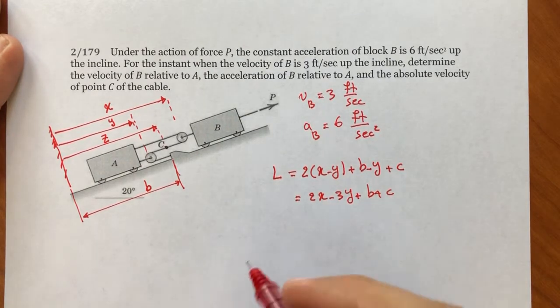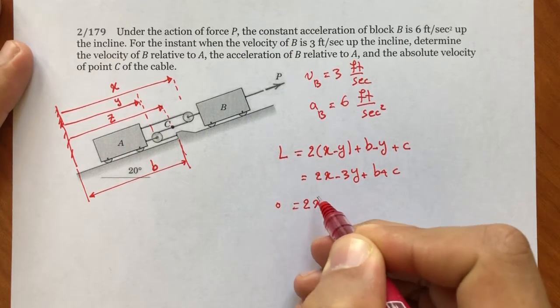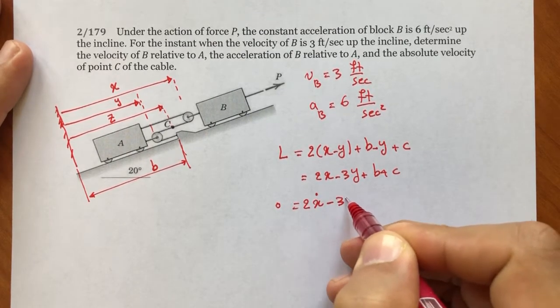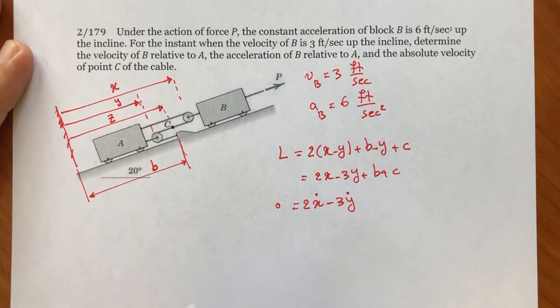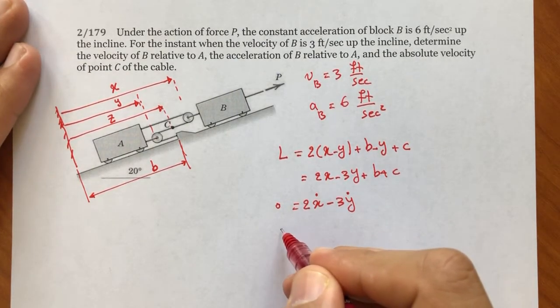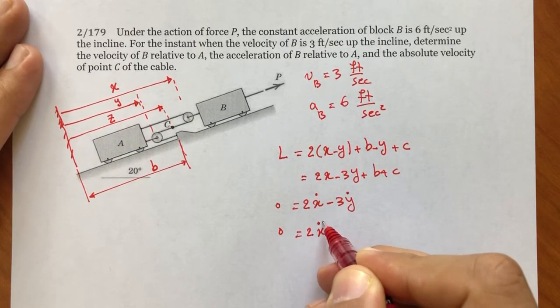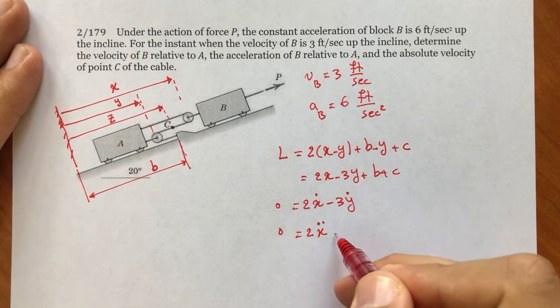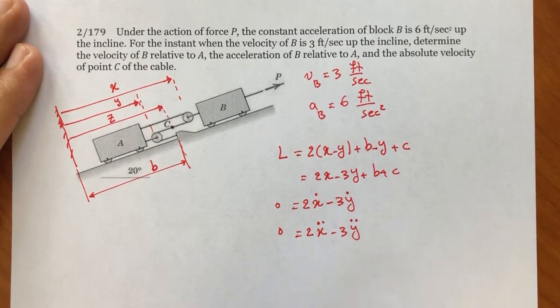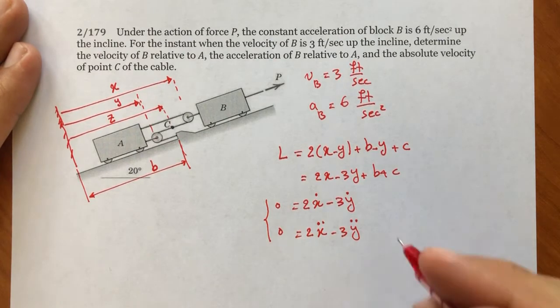If I take a derivative from this equation, I'm going to have 0 is equal to 2x dot minus 3y dot. Derivative of b and c, they are 0. And if I take another derivative, I can find the relationship between accelerations of these particles. So these are going to be the equations.